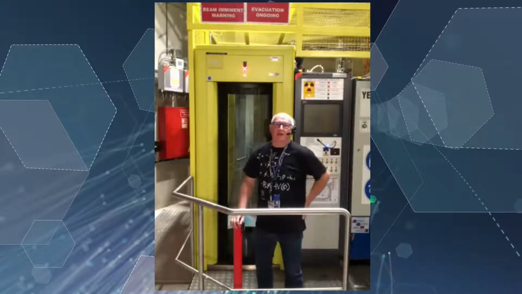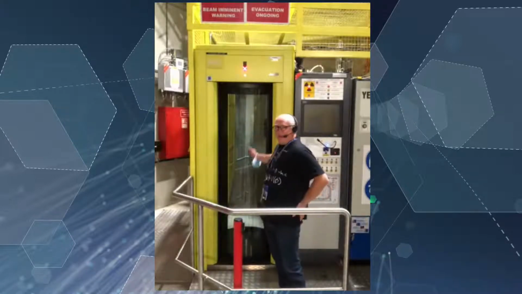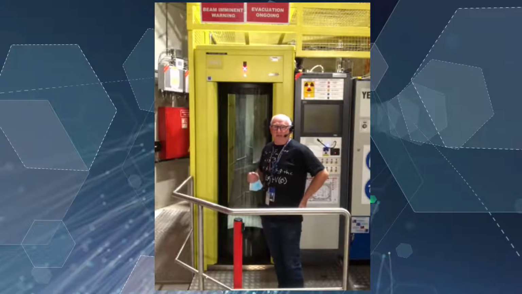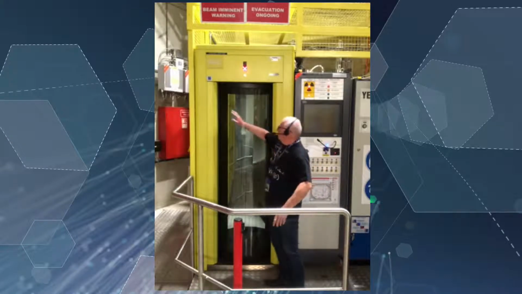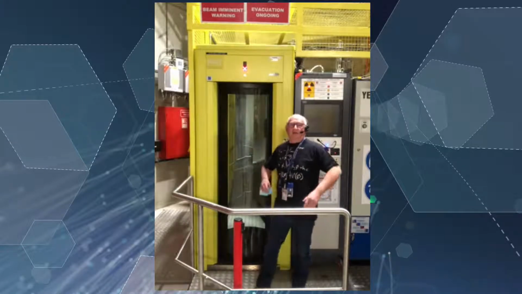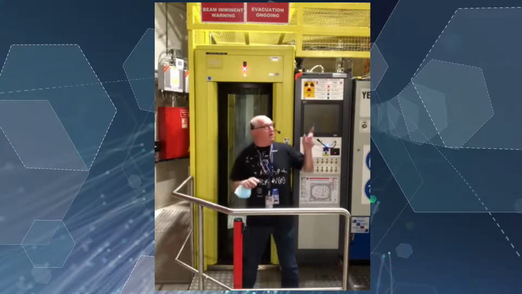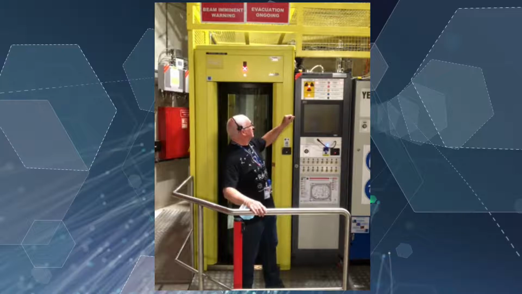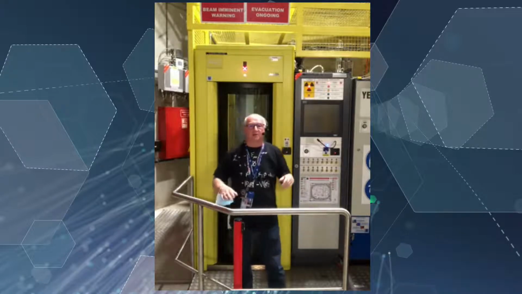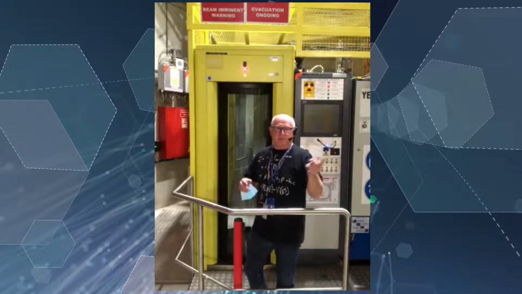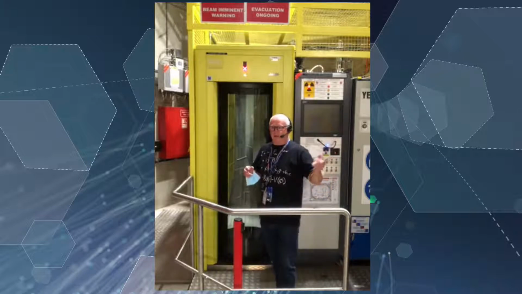I moved in front of the access control of the AD, of the antiproton decelerator. I'm in front of this little box here. If I were to enter, and if I had the authorization, now it's blinking. It says closed. As you said, they have test beam, which circulates in the machine.